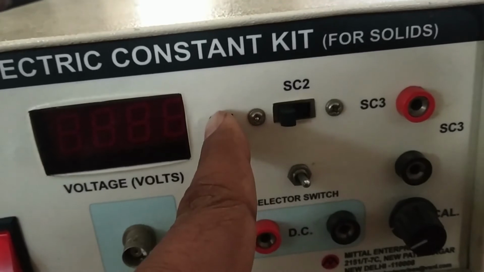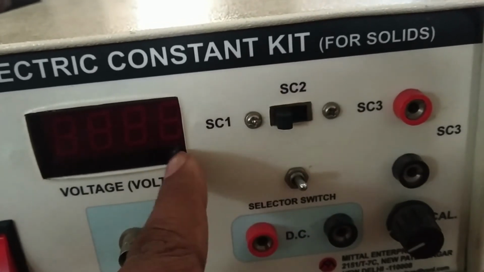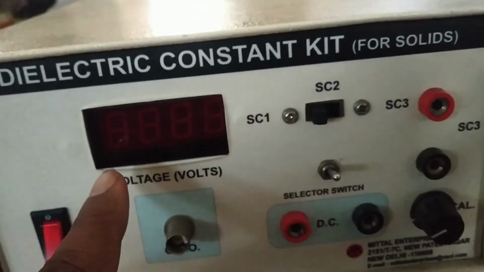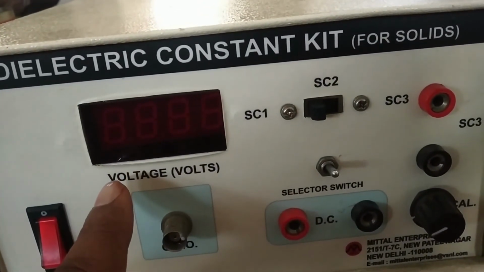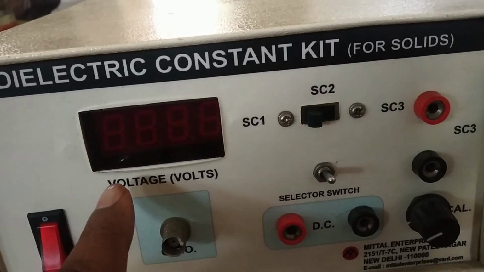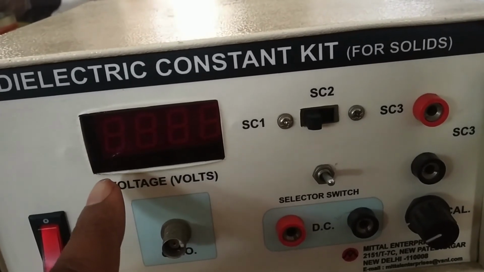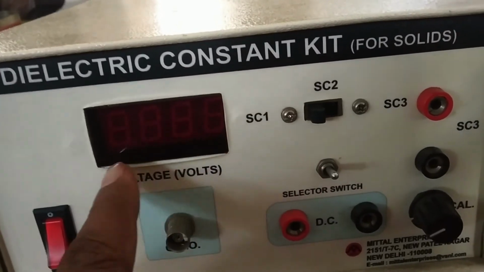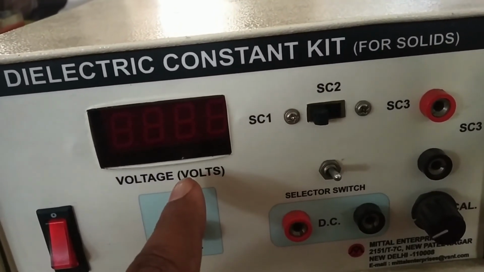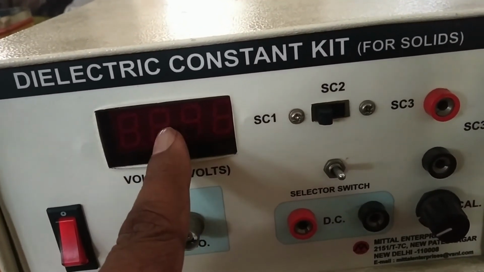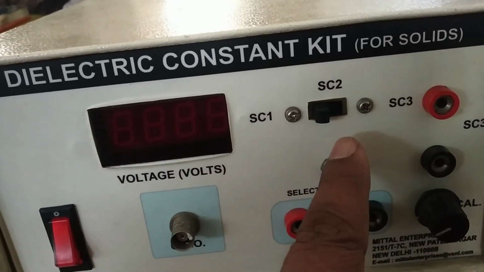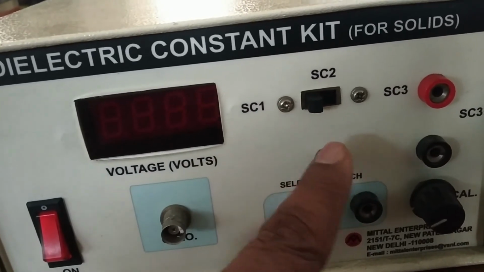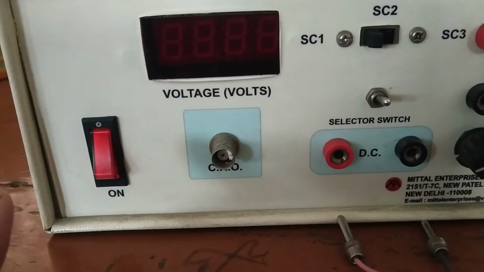All these three are standard capacitors. Of course, out of these three, we are using this first one. So whatever is the display here, in that case, it will be the value of the voltage across a standard capacitor. So that will be Vs. Okay, so Vs and Vd, both of these voltages will be on this display, and this switch will be used to automatically connect across standard capacitor as well as dielectric capacitor. So this is a starting knob.